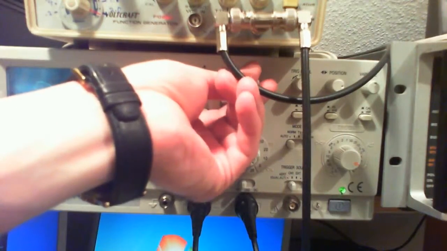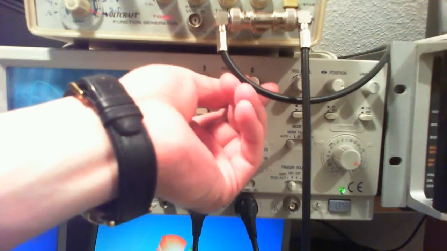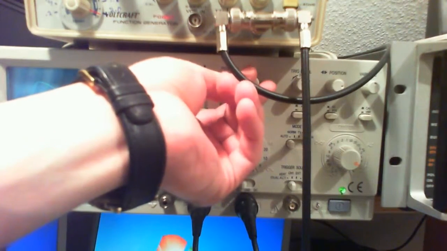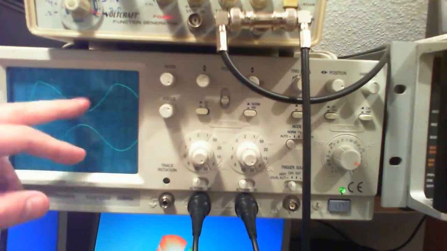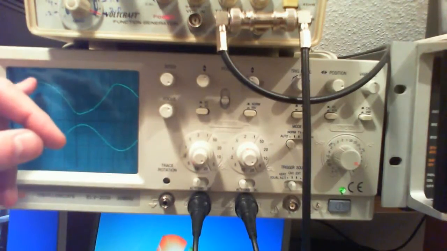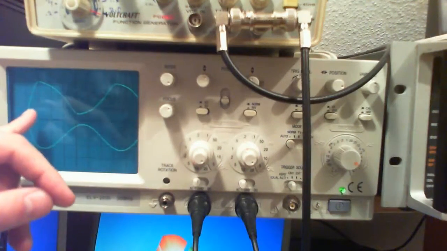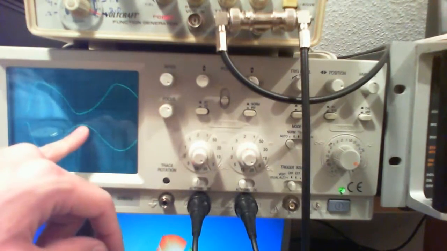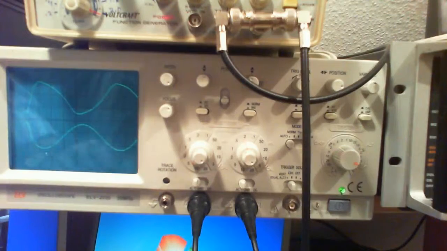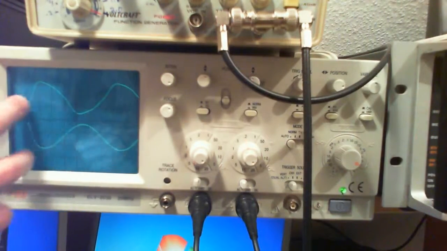Now your output gets to the peak at this point in time, meaning that your input gets to the peak much faster than this one, by around 0.6 milliseconds. I'm sorry, by 0.6 microseconds faster than this one.